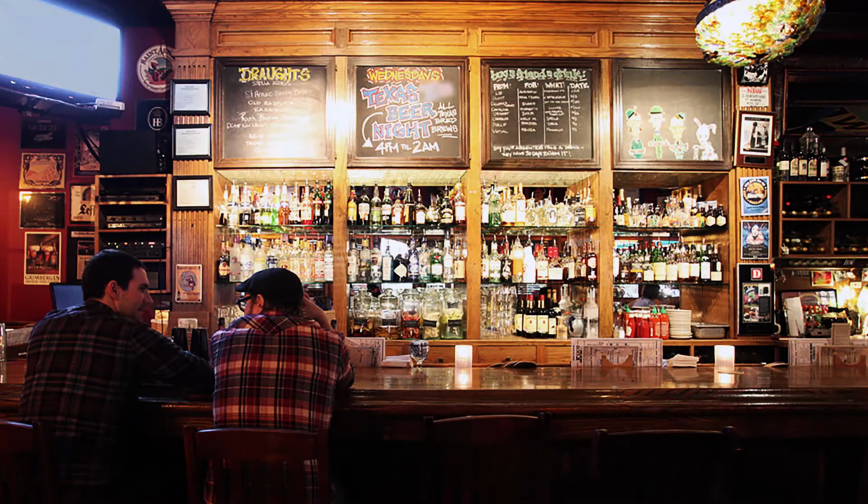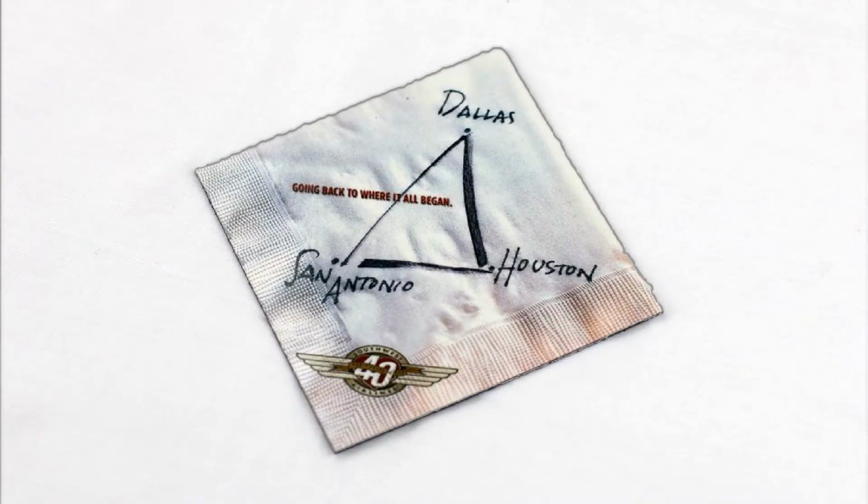Now, back in 1967, two guys sat down at a bar in San Antonio, Texas, and they came up with an idea for an airline. This idea was all based on making air travel more affordable to the everyday person, and they wrote down on a napkin 3 points, and those 3 points represented the three major cities of Texas, which were Dallas, Houston, and San Antonio. For the first 7 or 8 years, the airline operated as an interstate-only airline and went between those three major cities in Texas.